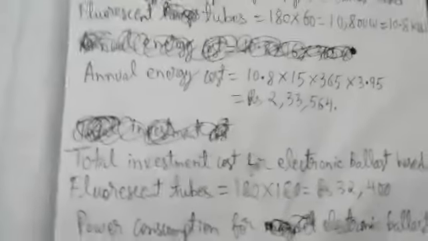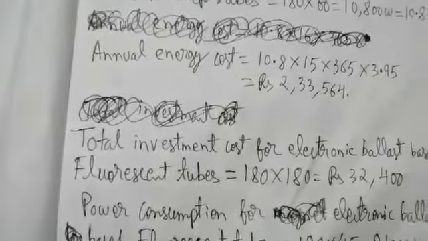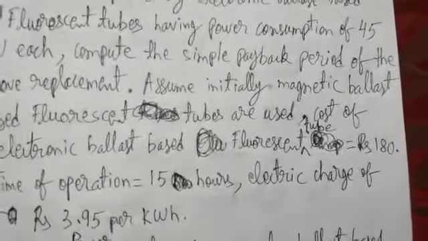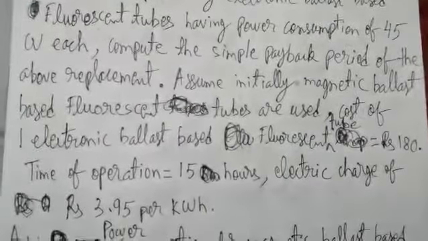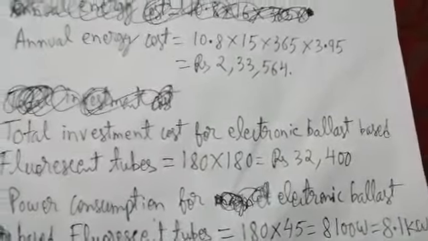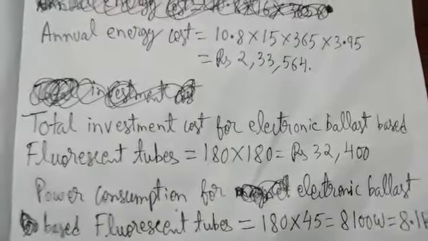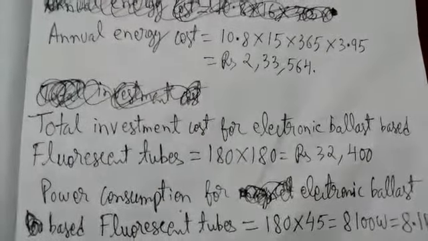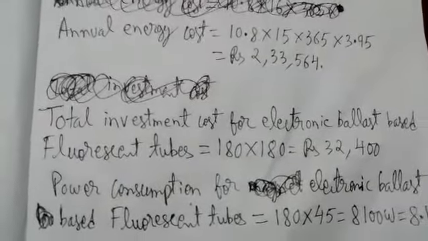So that is 180 into cost of one electronic ballast based fluorescent tube. Now cost of one electronic ballast based fluorescent tube is given as rupees 180. So 180 into 180 gives rupees 32,400, the total investment cost for the electronic ballast based fluorescent tubes.